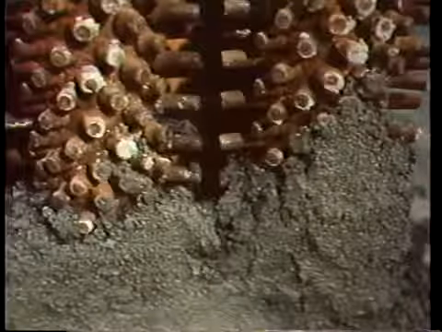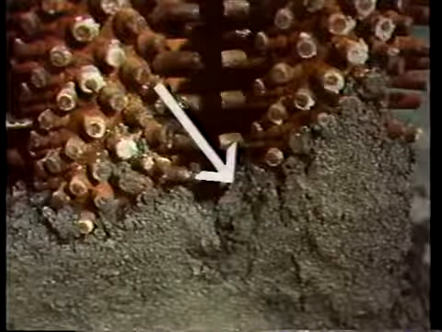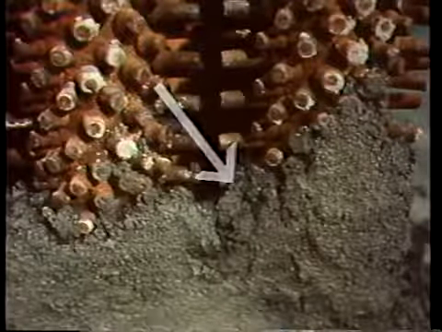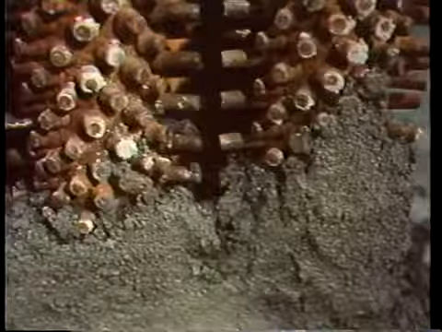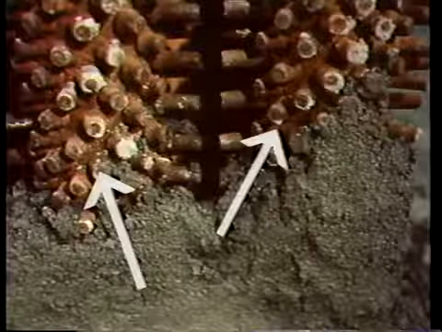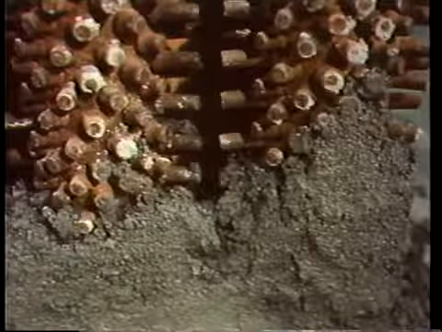Refractory failure is another cause of overheating. Refractory is a heat-resistant material that is sometimes applied to tubes to protect them from direct exposure to hot gases. When refractory fails, tubes that are usually protected are exposed to a lot of heat. Then, the normal cooling flow is not enough to prevent overheating from taking place.